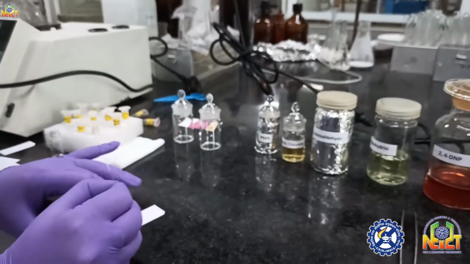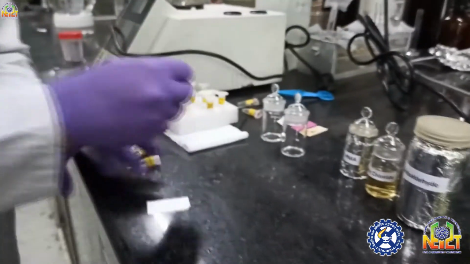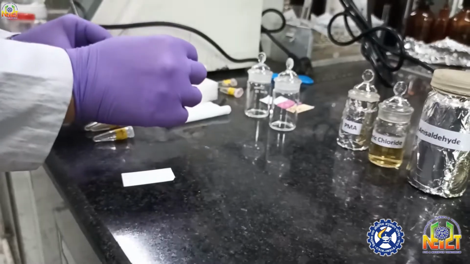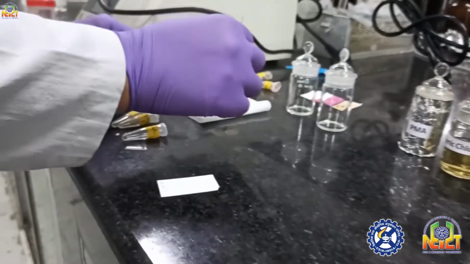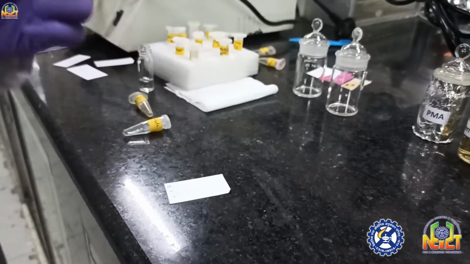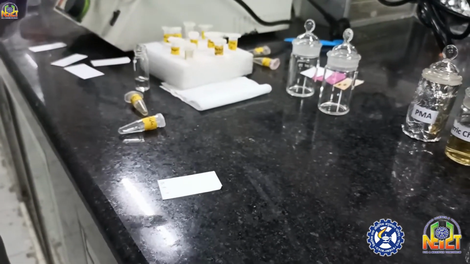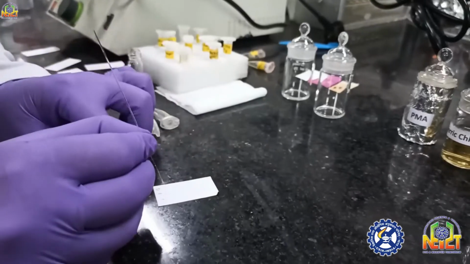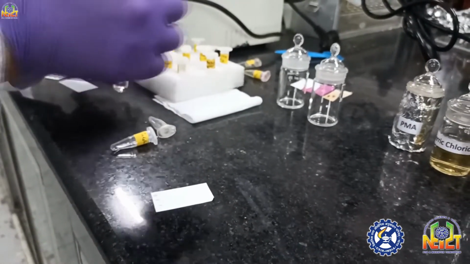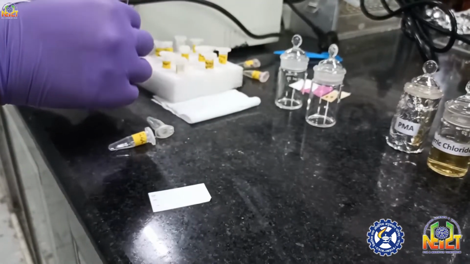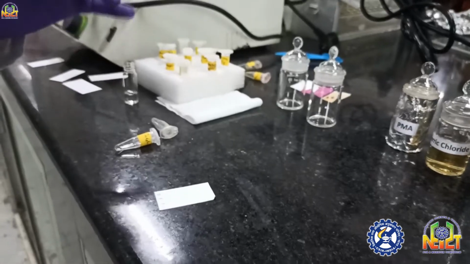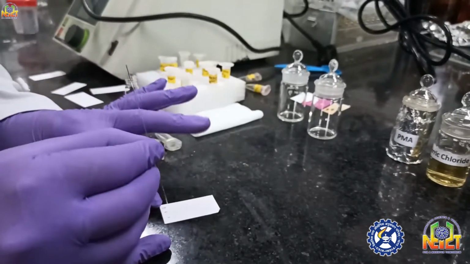Now I'm again spotting the TLC for another stain. In these compounds, some are phenols, some are alcohols, unsaturated compounds, amines, all the compounds I have collected for showing you people.